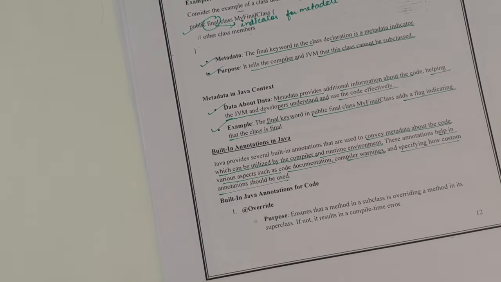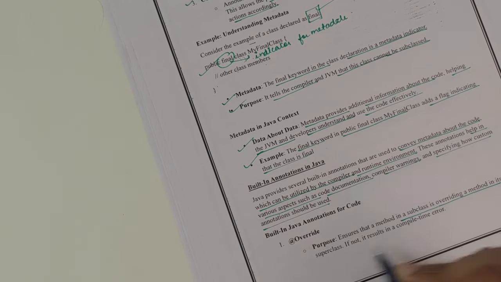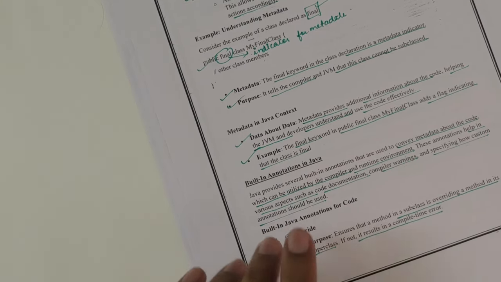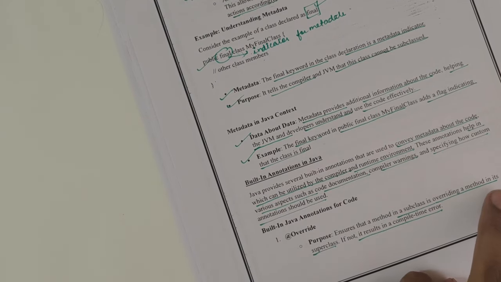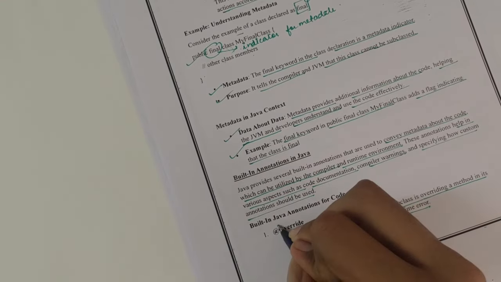First is Override. Override ensures that a method in a subclass is overriding a method in its superclass. If not, it results in a compile time error. That means we have a method, and in a subclass, it's overriding one more method in its superclass. If it's not present, then it's a compile time error. @Override, guys, this is a sign you have to remember, @Override, for built-in annotations.